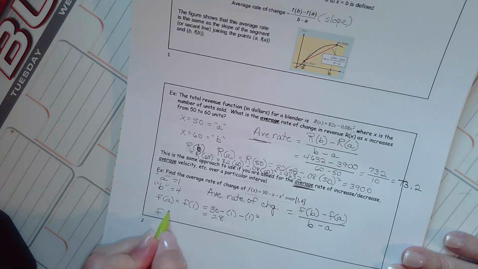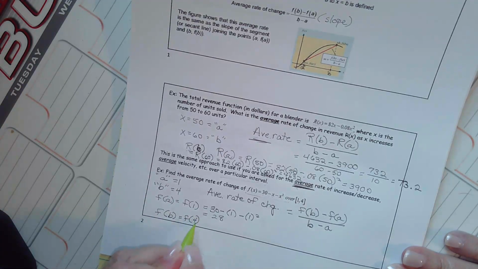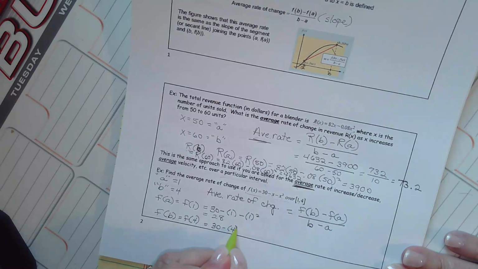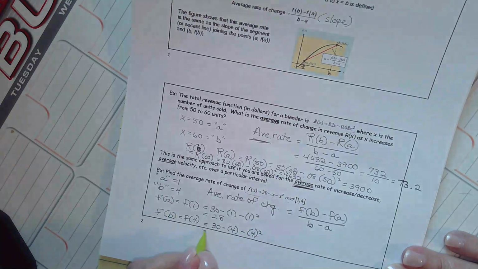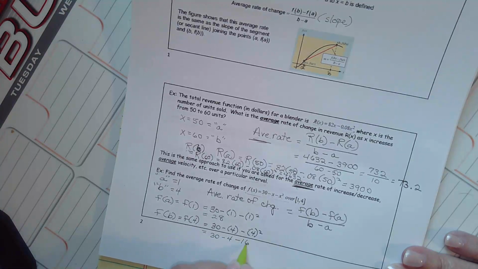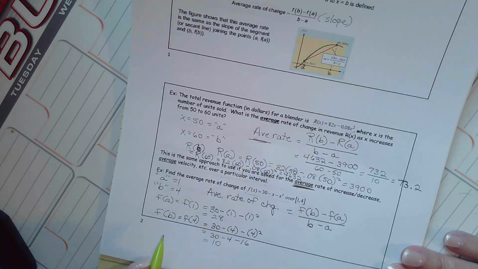We need f of b as well. So that's going to be f of 4. So that's going to be 30 minus 4 quantity squared. Well, that's going to give me 30 minus 4 minus 16. Well, 30 minus 4, 26, minus 16 should give me 10. So there's my f of b.